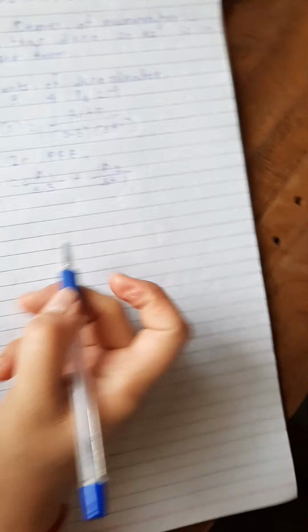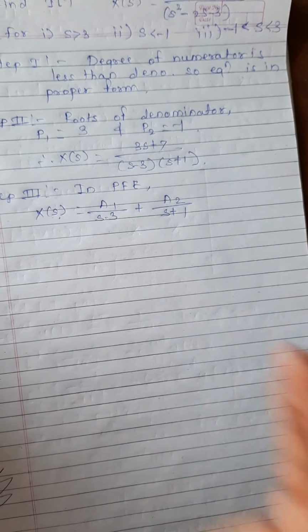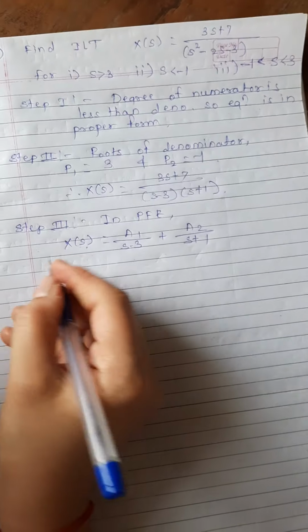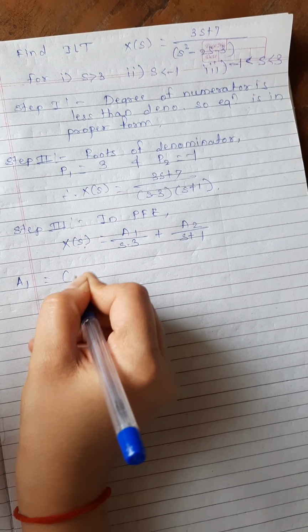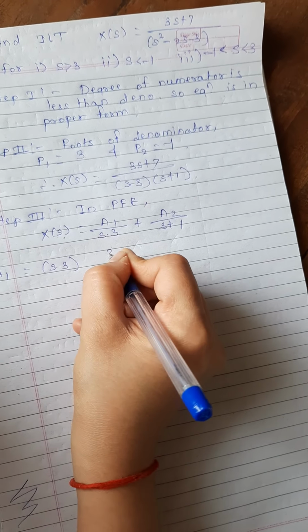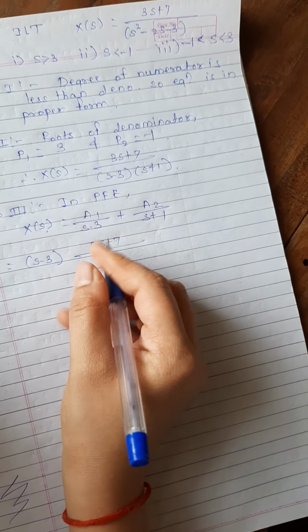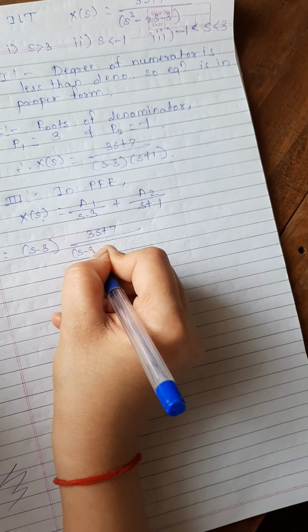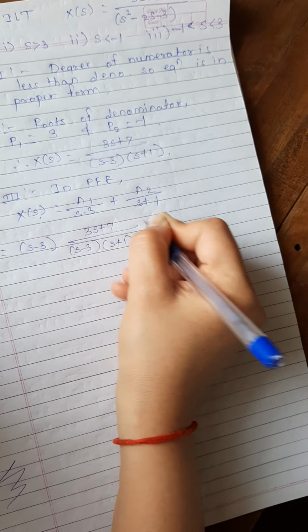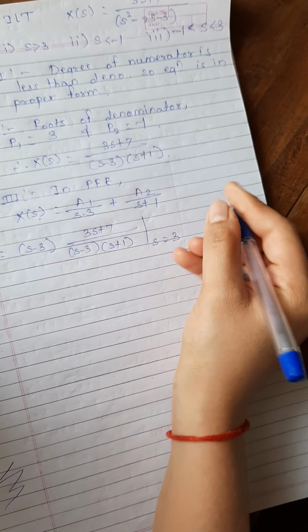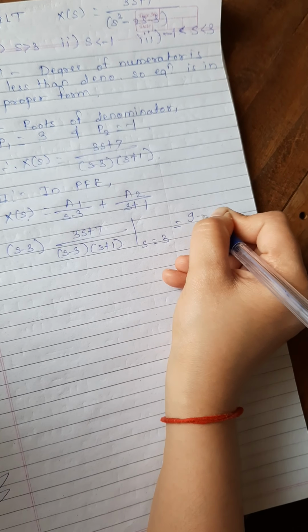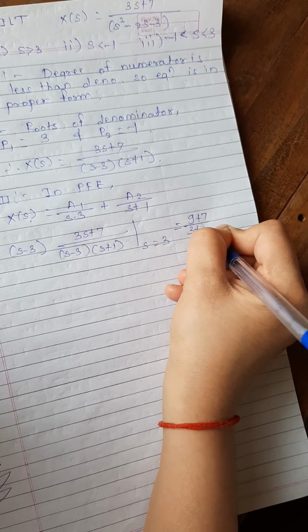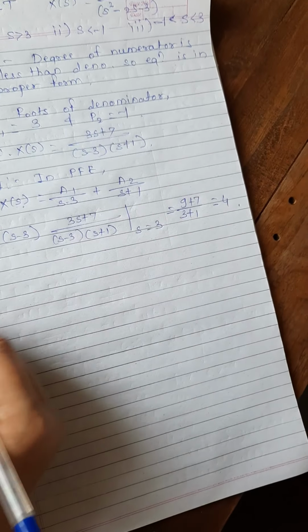Now we have to find the values of a1 and a2 coefficients here. So first we calculate a1, it is (s minus 3) into (3s plus 7) divided by (s minus 3)(s plus 1), so s is equal to 3. We substitute these values here and we get a1 as 4.